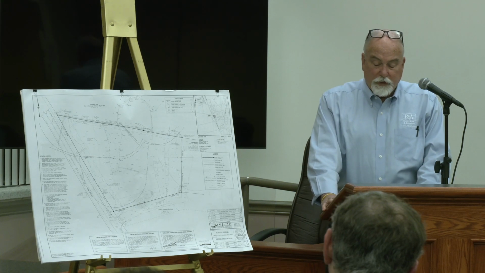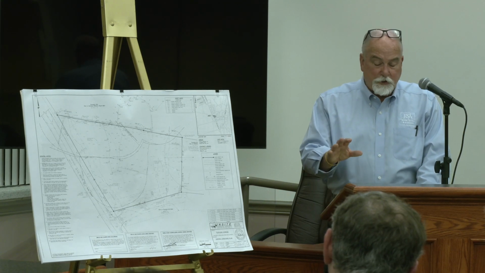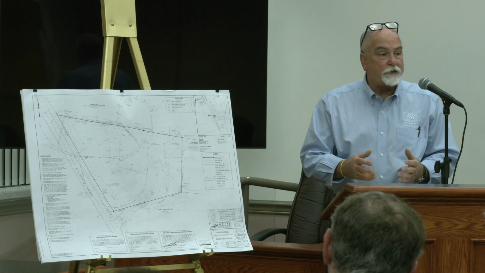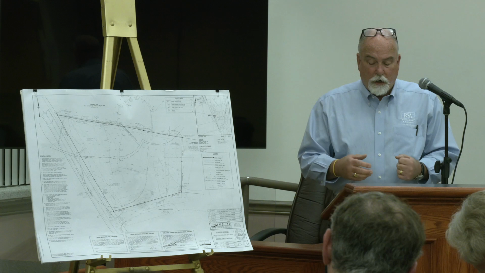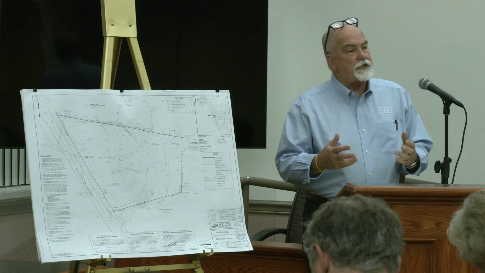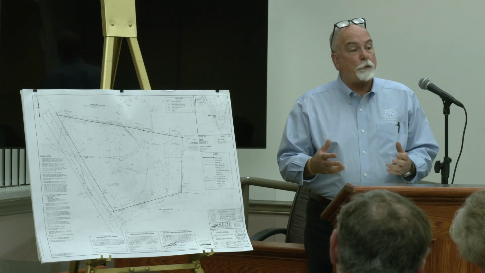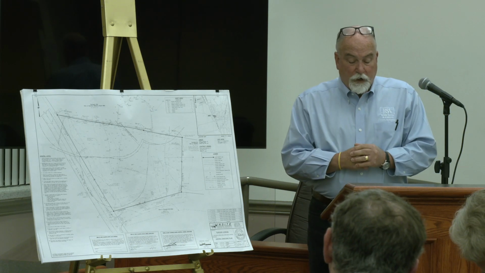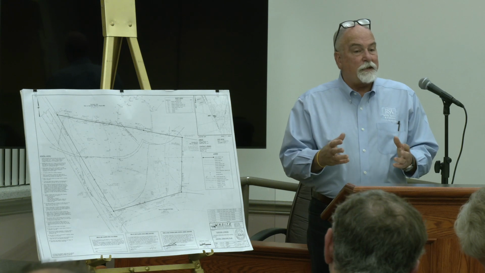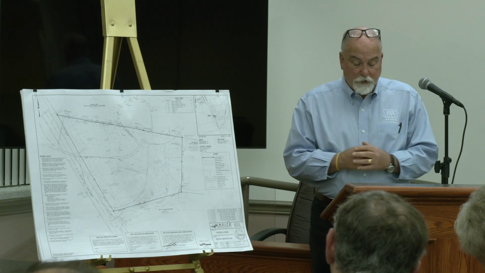So my goal tonight is to try to give you some idea of what a site plan is, what its components are, and the details. What are we supposed to be looking at and incorporating in that site plan? There are specific criteria. What is exactly the approval process? Who does what?